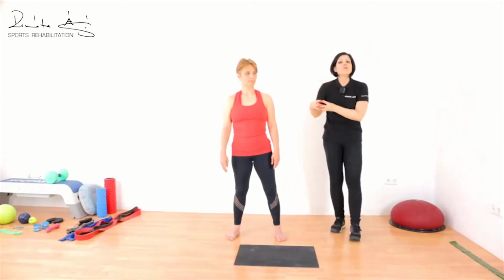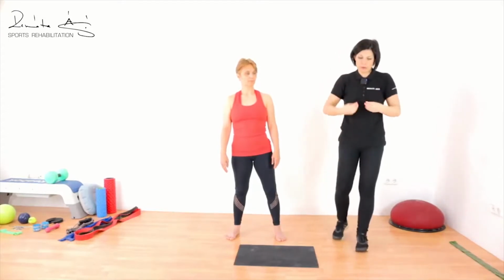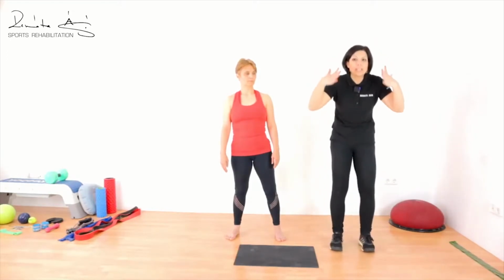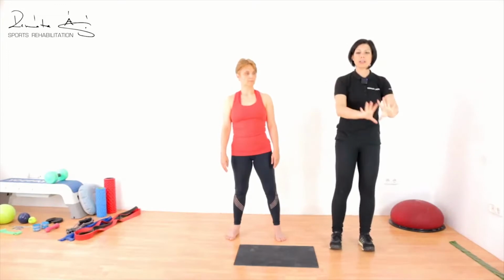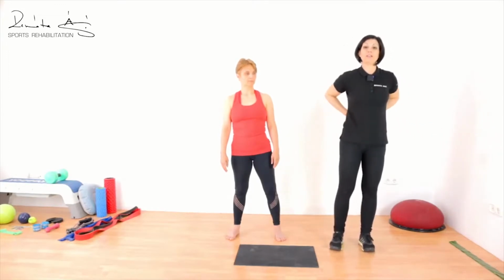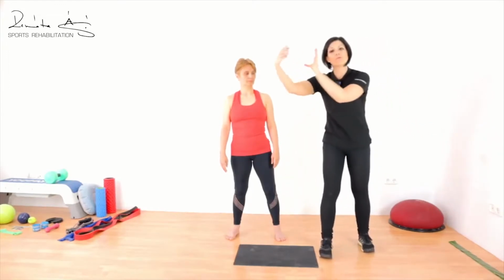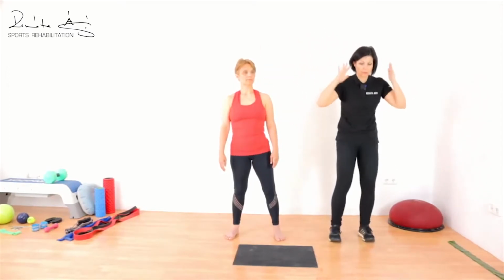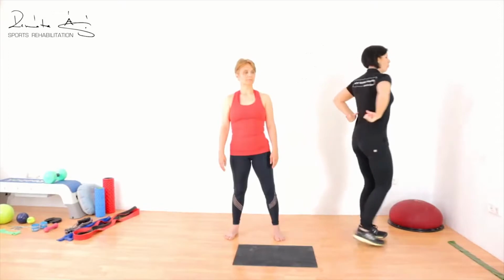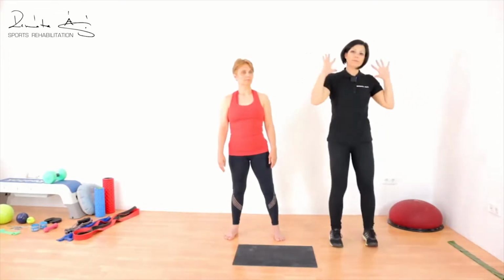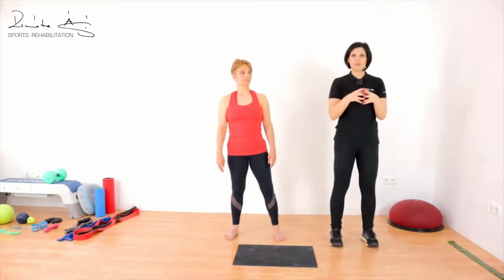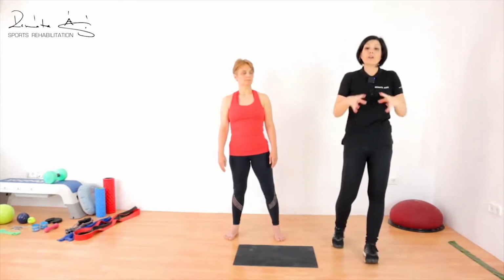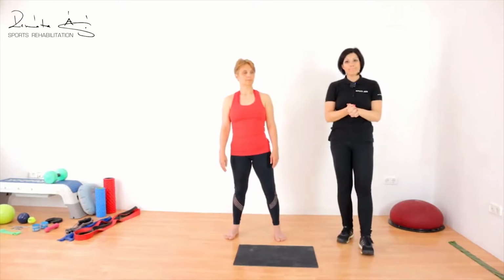Also, the core movers are extremely important for us. The rectus abdominis, erector spinae, which create the movement. So actually, core stabilizers stabilize the lumbar spine, and core movers create the movement for us. Flexion, extension, also quadratus lumborum, lateral flexion, and also for the rotation, the external oblique, extremely important.